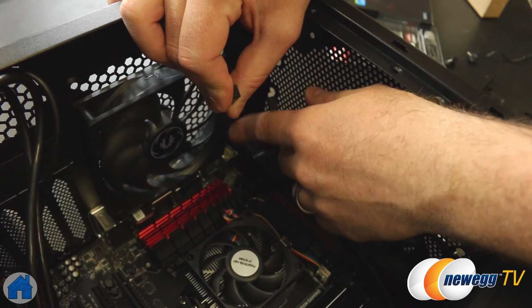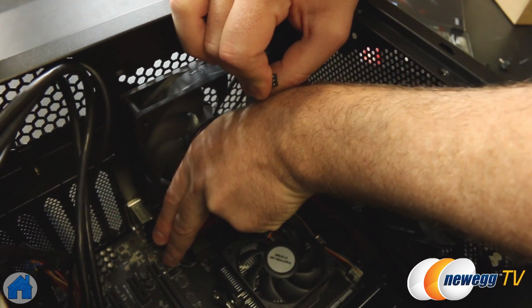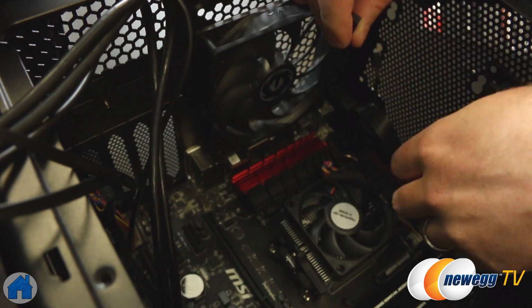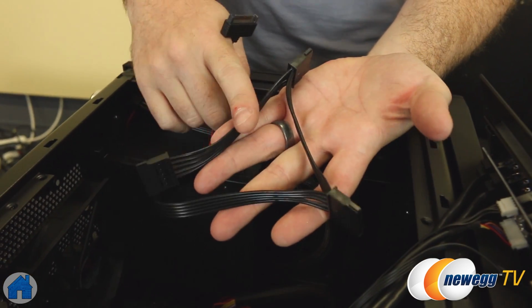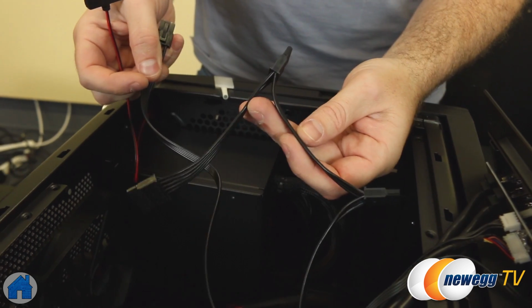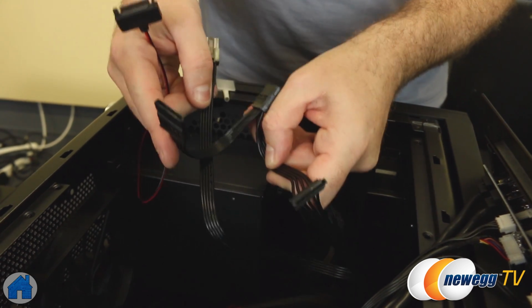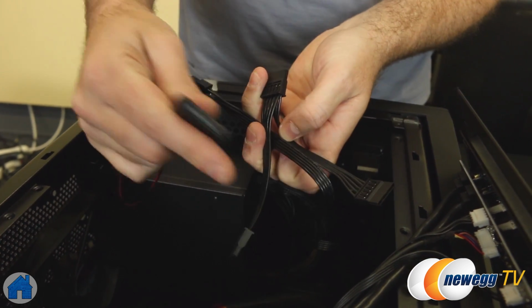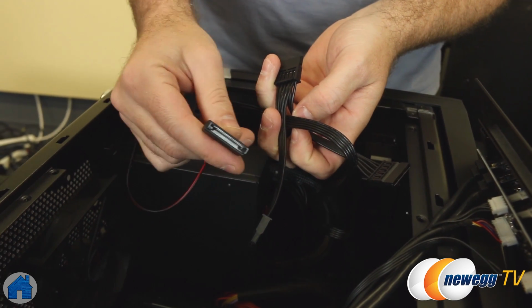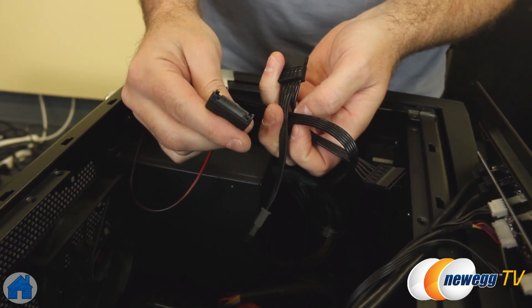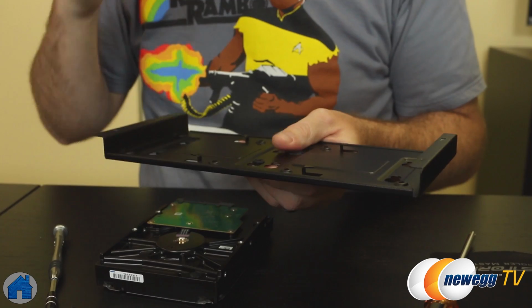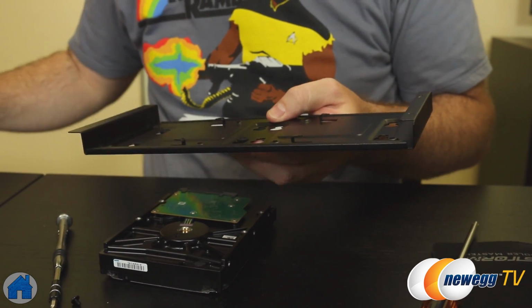I'm going to route these up to the connectors, which are located right there, and then another one up at the front. We're going to be able to get away with one SATA power connector from the modular power supply because it has 3 plugs on it. 2 of those plugs will go to our drives, and the third will plug in here, which powers the lighting effects on the front of the case. So once again, guys, it's very different sometimes installing hardware in a smaller form factor build.